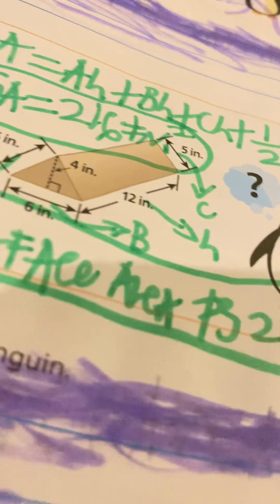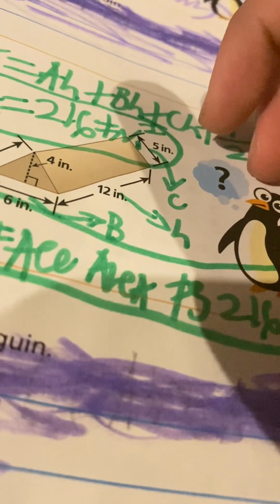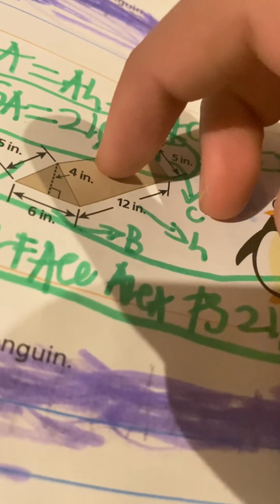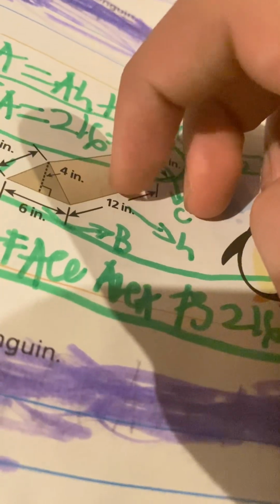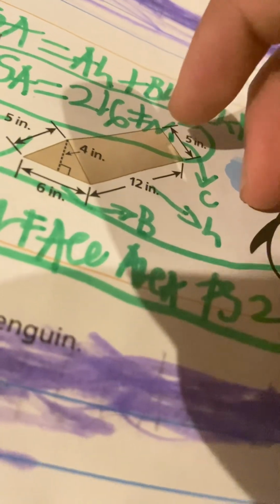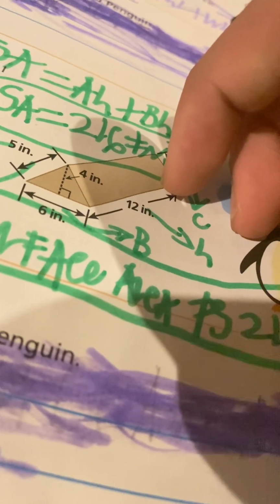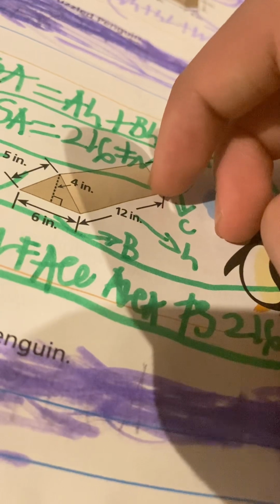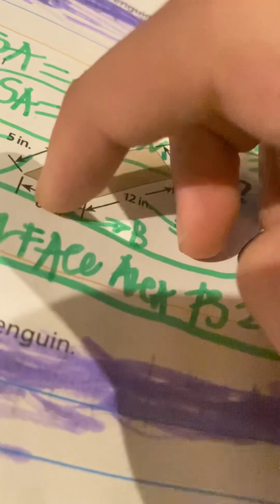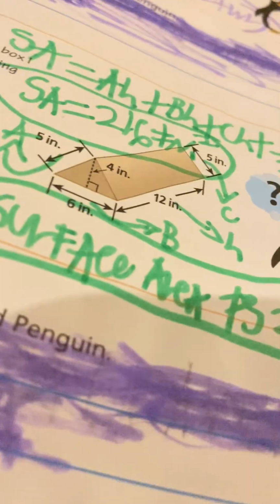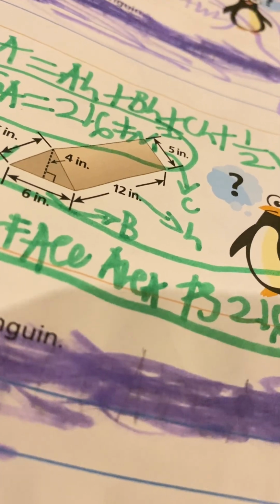Okay, let's do some math here. Remember, the areas of the two triangular bases are 24 combined. But the area of the lateral faces are 60 plus 60 combined, which is 120. 120 plus 24 is 144. And if we find the area of the final lateral face, which is 6 times 12, or 72, we could add 144 and 72 together to get the total surface area.